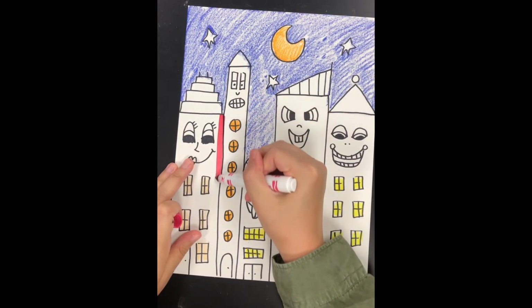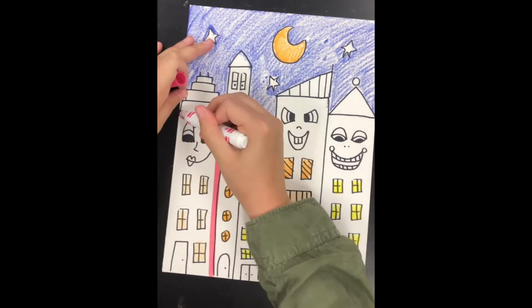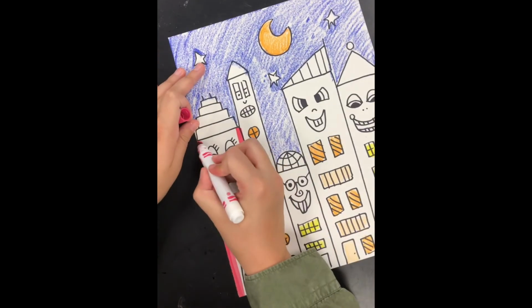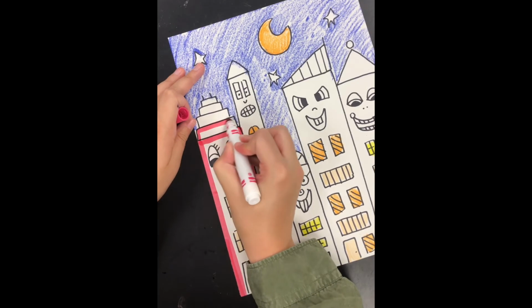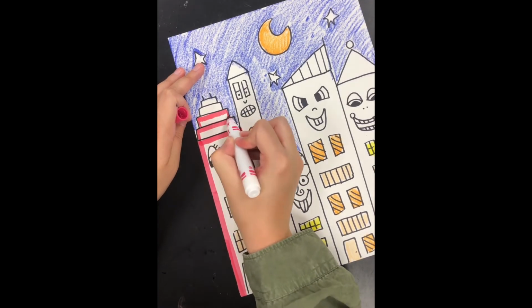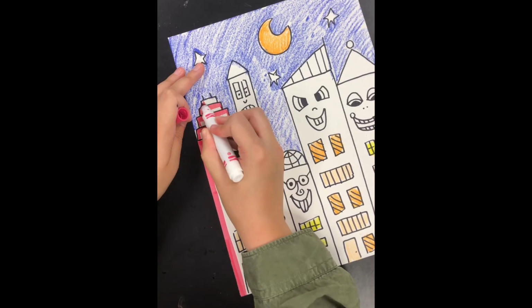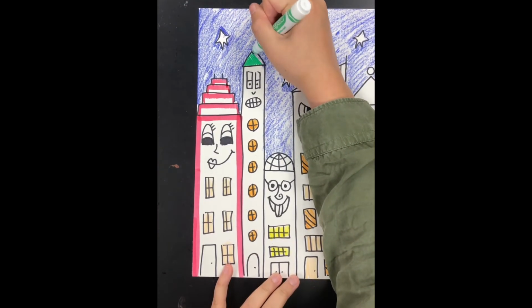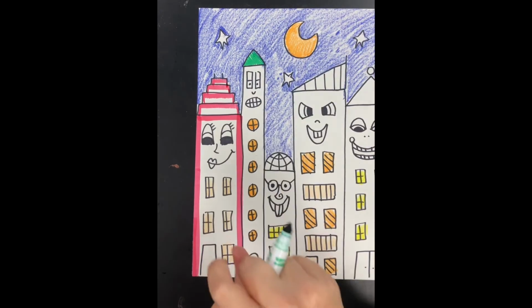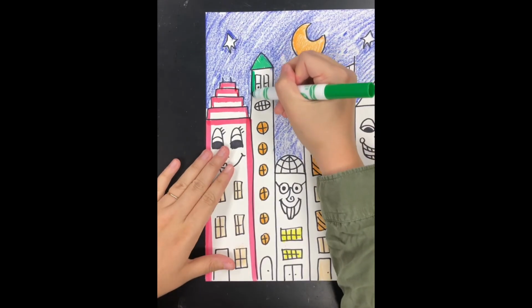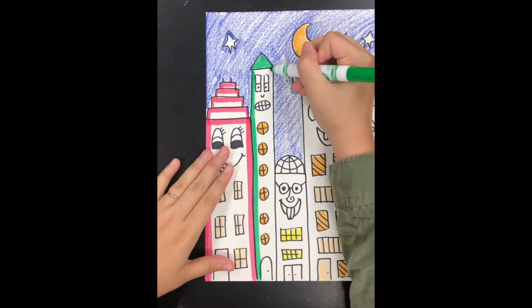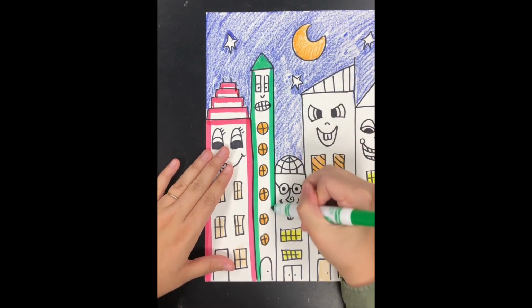Now I'm ready for the marker. What I'm going to do with the marker is I'm going to outline with the thick part of my marker the inside of my building, just the inside edge of my building. If you want to, you can also do the roof. You don't have to. If you want to, you can even color in the roof. And once again, I'm using my marker, going slowly to outline the inside edge of my building.